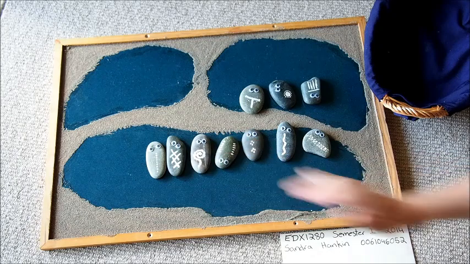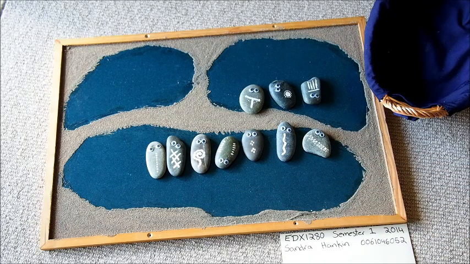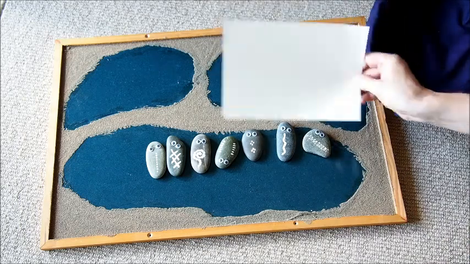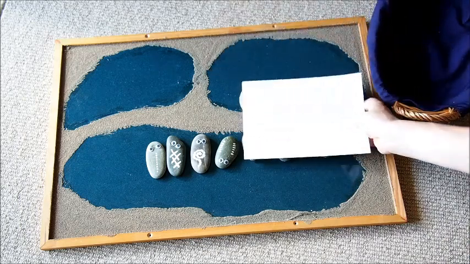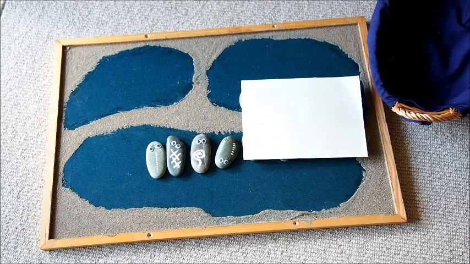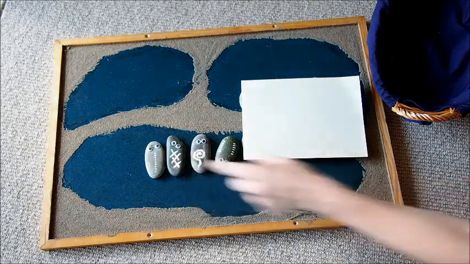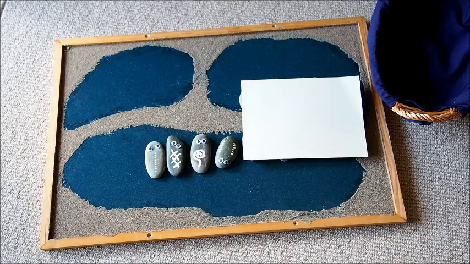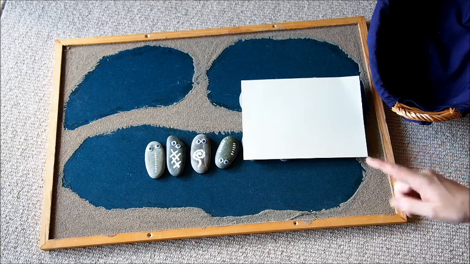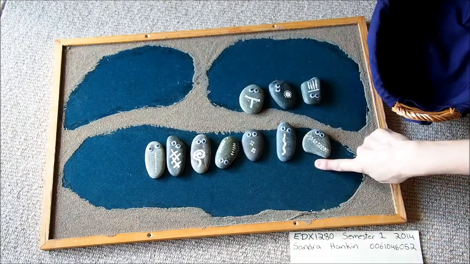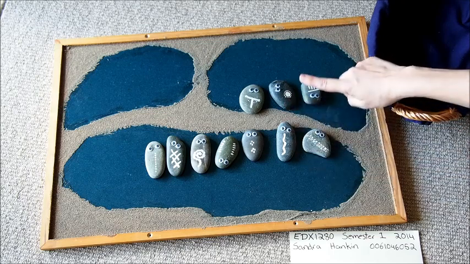So when we line them up together, we can see that these 3 pet rocks are the same as these 3 pet rocks. So how many are left? What's the difference? Let's count. 1, 2, 3, 4. There are 4 pet rocks more in this group, and another way of saying that is that there are 4 pet rocks less in this group.